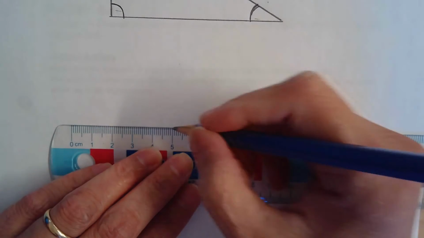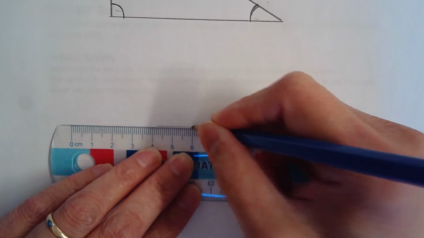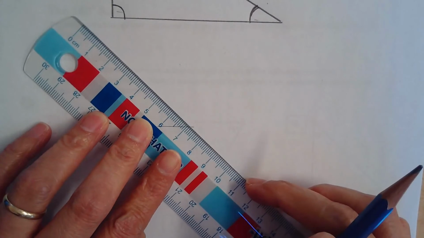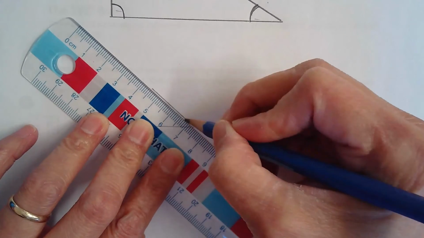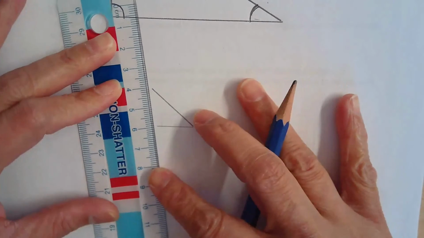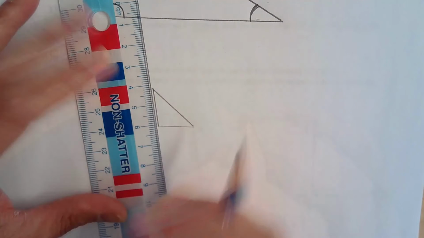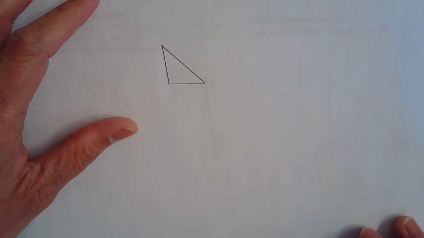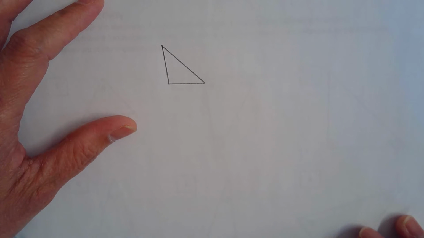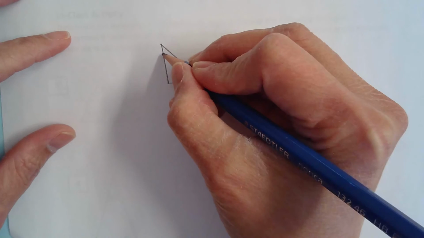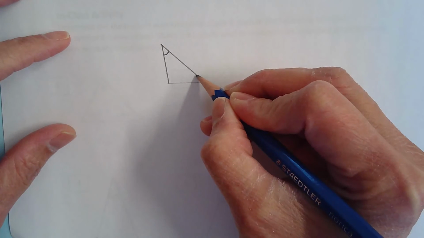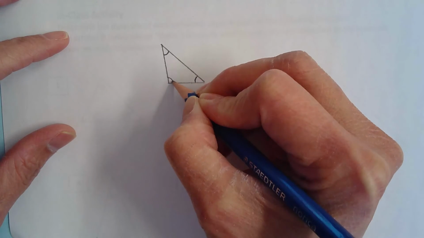And then you're thinking, okay, what if I create a really, really small triangle? What if my triangle looks like this? Does the rule of 180 still hold? This angle here plus this angle here plus this angle here.